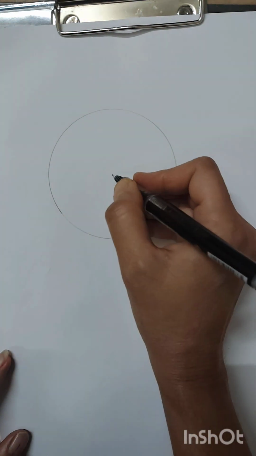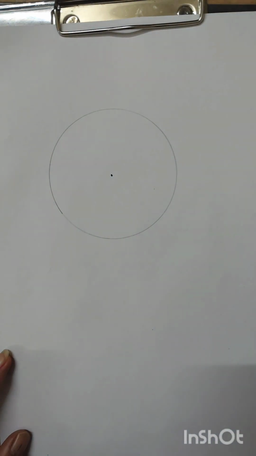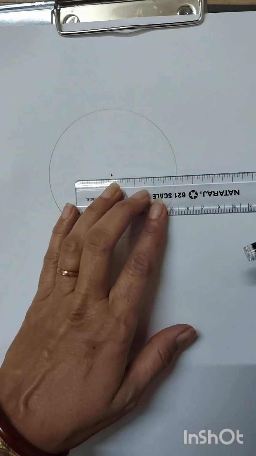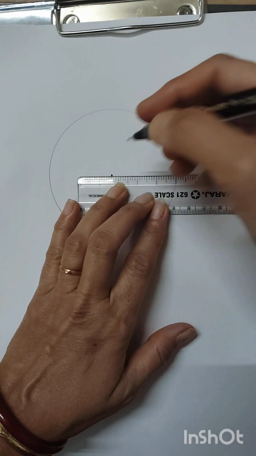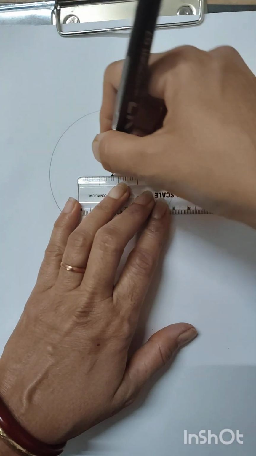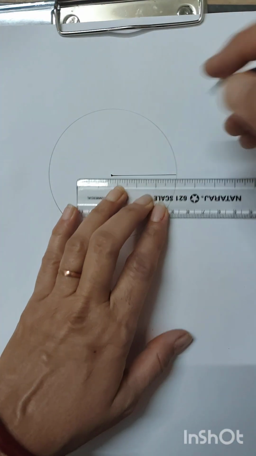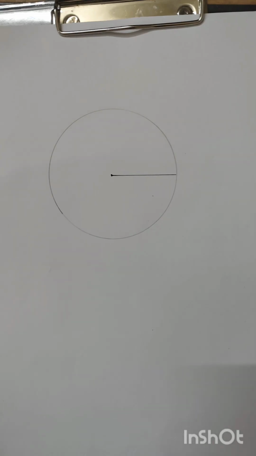Then you mark the center point and draw a radius. Then what you are doing? It is the main thing in this pie chart.